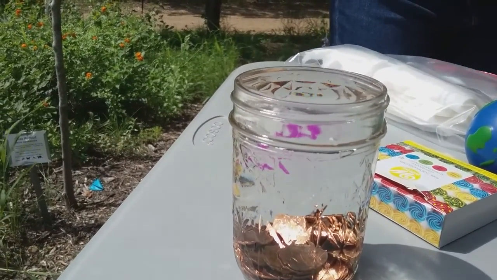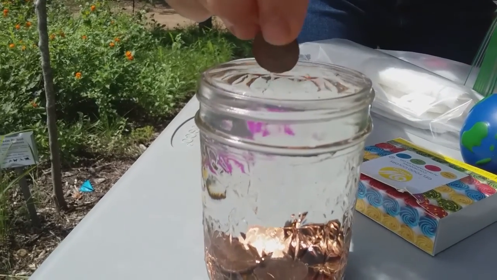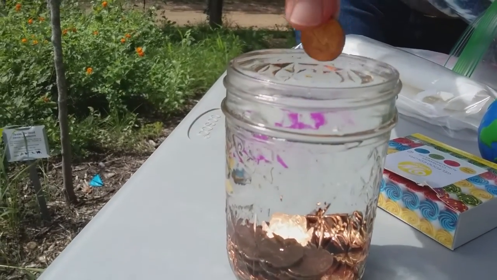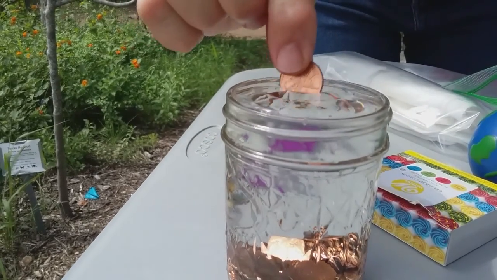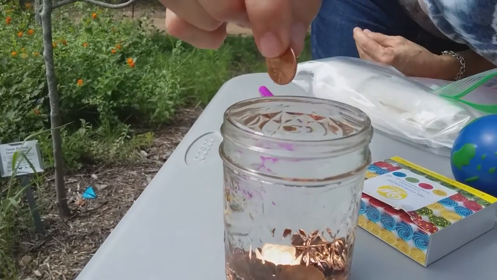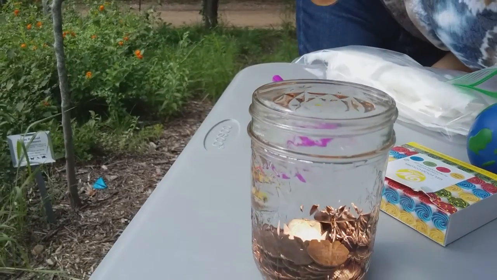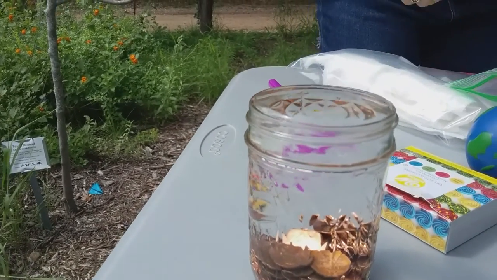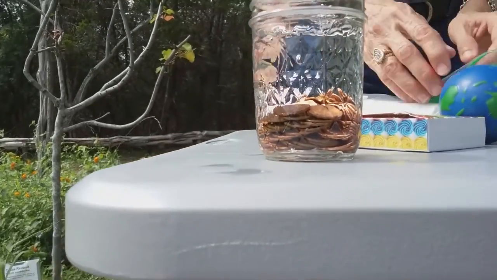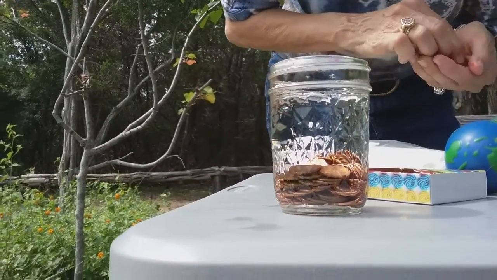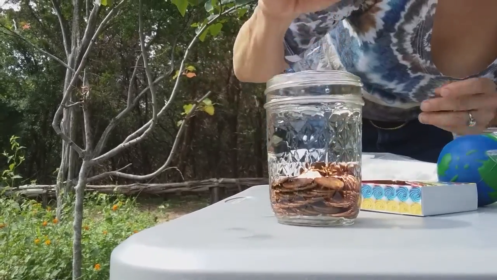Oh, you have to be so careful. One more. It's sticking together. Okay. Have we achieved? Okay, if you look at it real carefully from the side, the water is above the top now. And if you look down into the jar, you'll see it curving because the water is rising higher than the jar.